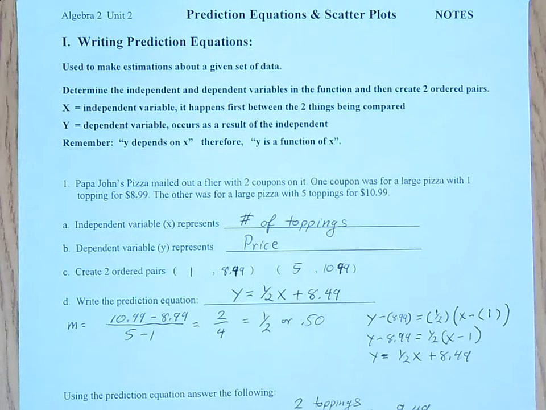And the first thing we do whenever we're getting any data is identify the independent variable and the dependent variable. The independent variable happens first between the two things being compared, and the dependent variable occurs as a result of the independent. So understanding that distinction is really important. And again, y depends on x, therefore y is a function of x.